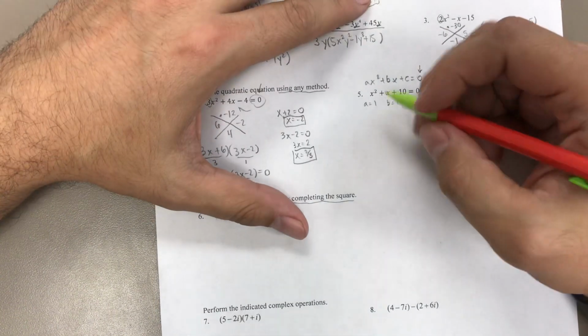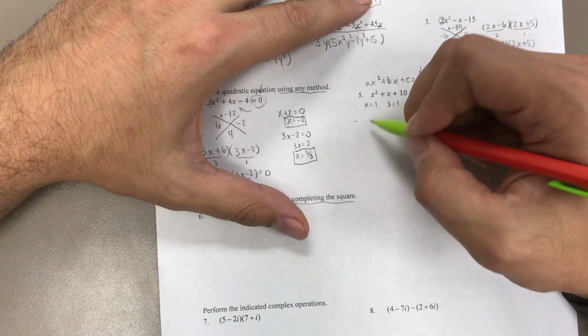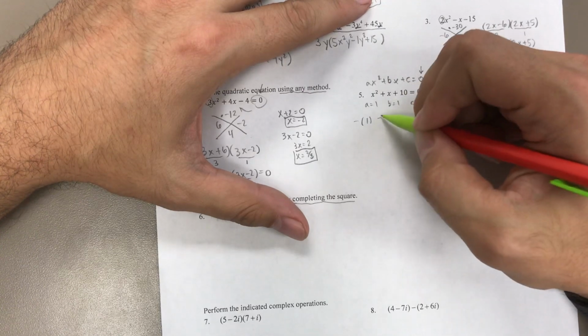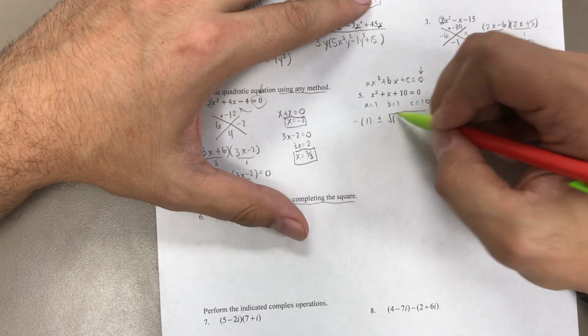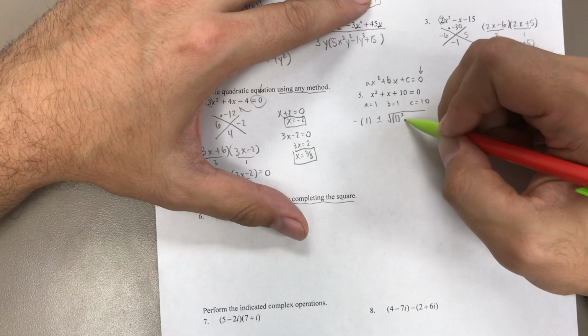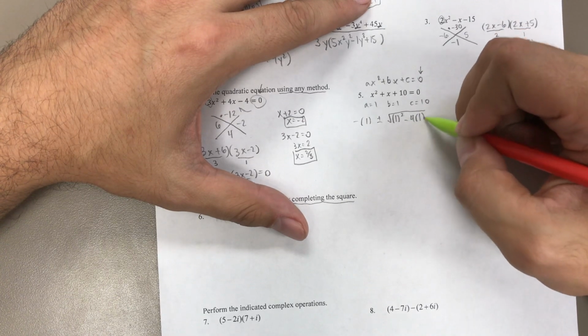Those are my a value, my b value and my c value. Now I plug them into the formula. The quadratic formula is negative b, so that's negative 1, plus or minus the square root of b squared minus 4 times a times c.